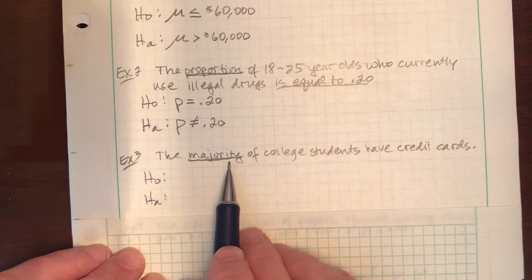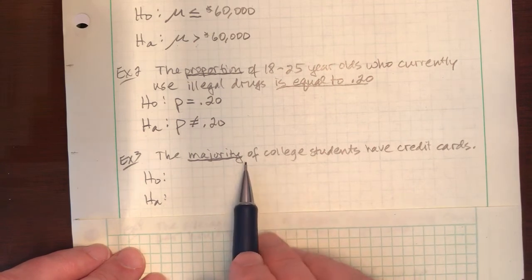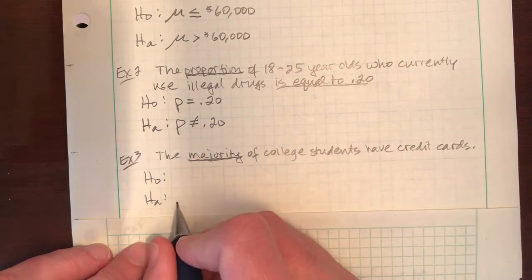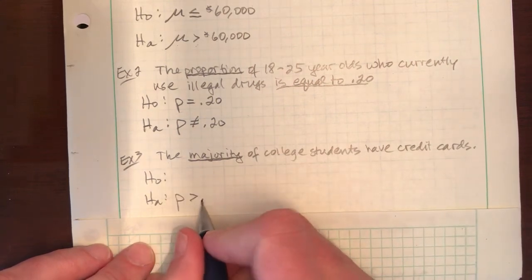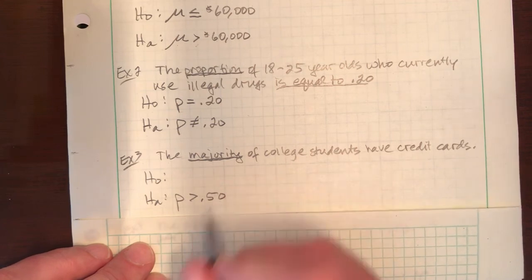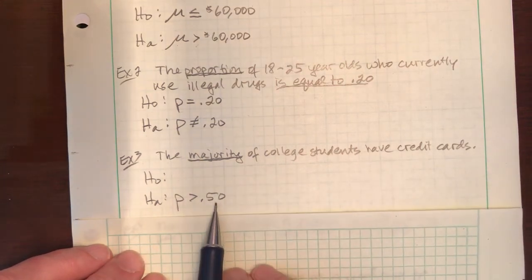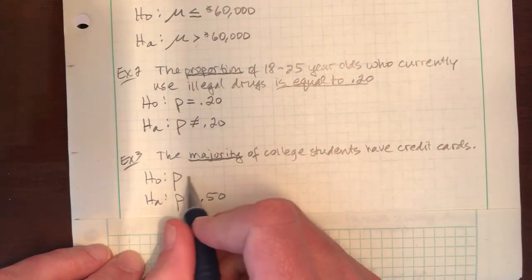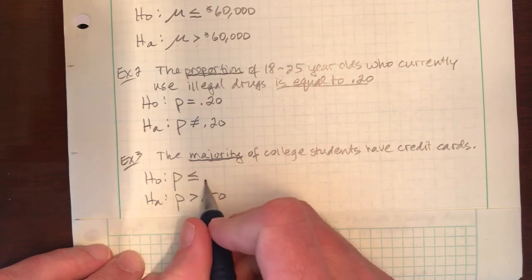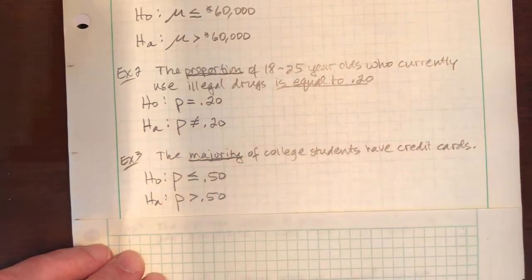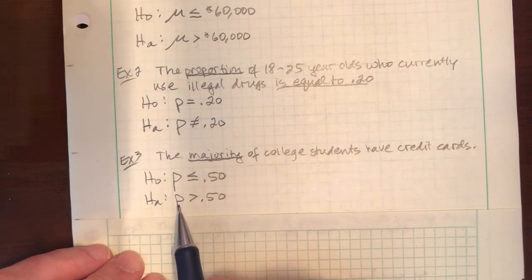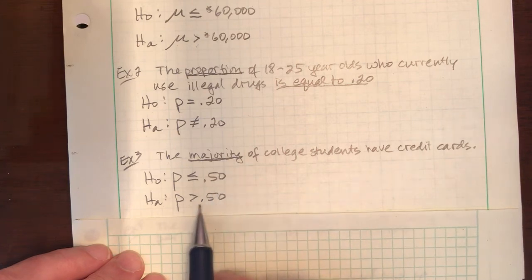Now, what does majority mean? It means anything over 50%, more than half. So that belongs in my alternative as P greater than 0.50. If you equal 50%, you're not a majority yet. And so that picks up in the null as P less than or equal to 0.50. So one takeaway is whenever you see the word majority, always remember it's a proportion, and majority always shows up as P greater than 0.50 as the alternative.